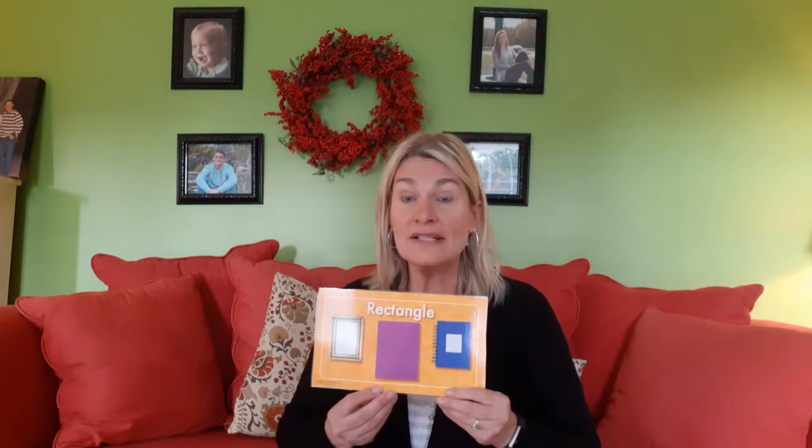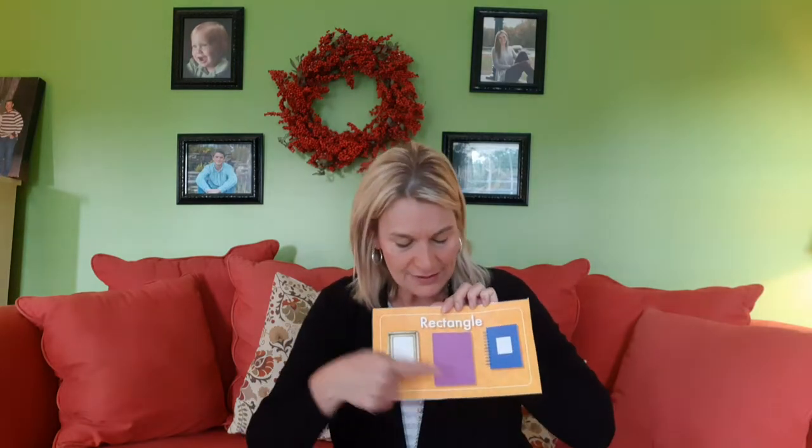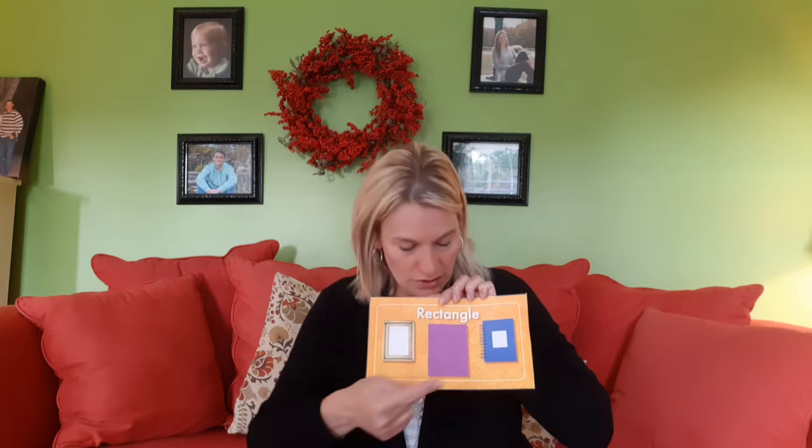Boys and girls, the next shape looks a lot like a square, doesn't it? Except it's a little different. It has 4 sides too, but 2 of the sides are longer than the other sides. These sides are longer than the top and the bottom. We call this a rectangle. Good job, friends.